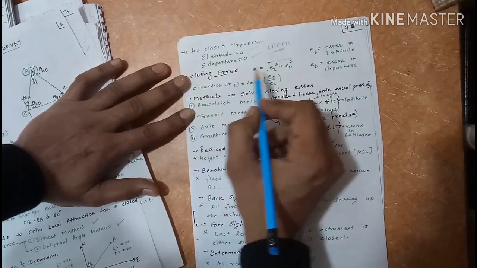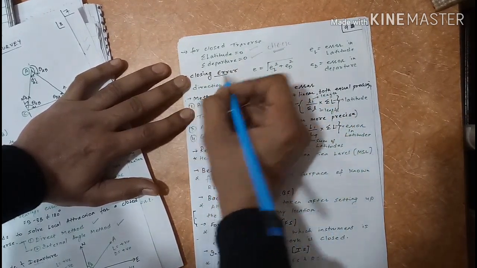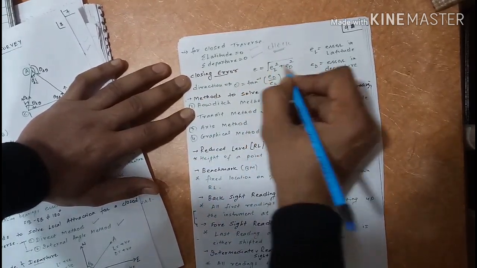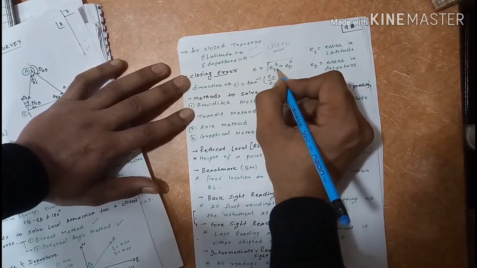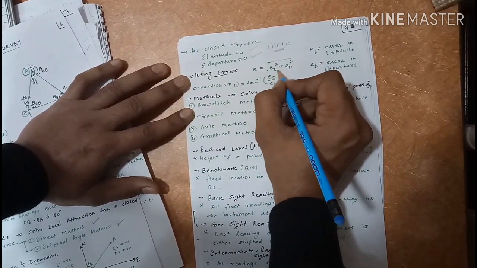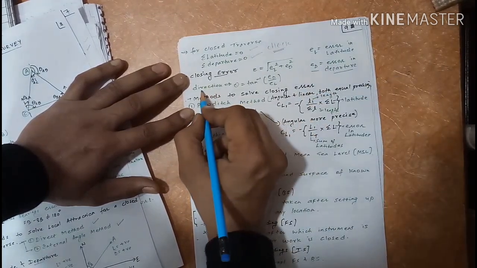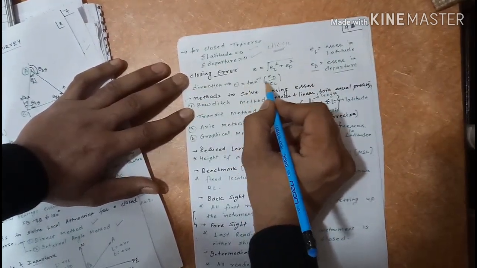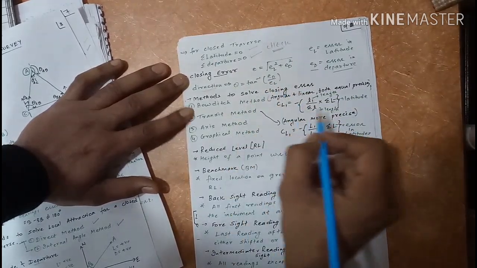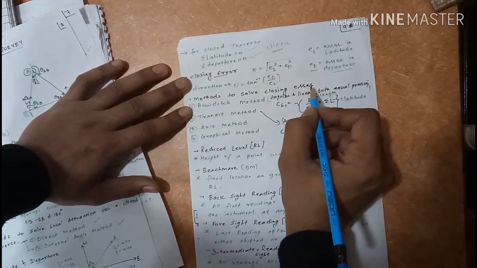Now closing error. Closing error for latitude and departure is E equals the square root of EL squared plus ED squared. EL is the error in latitude, ED is the error in departure. Direction of error: theta is equal to tan inverse of ED upon EL. Methods to solve closing error.